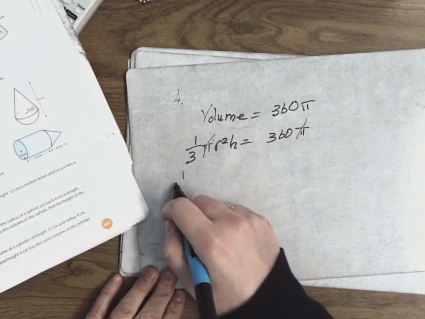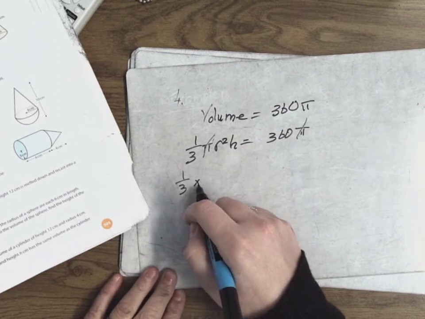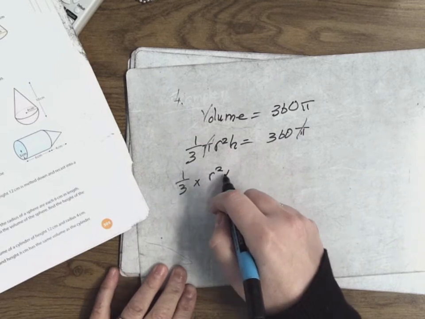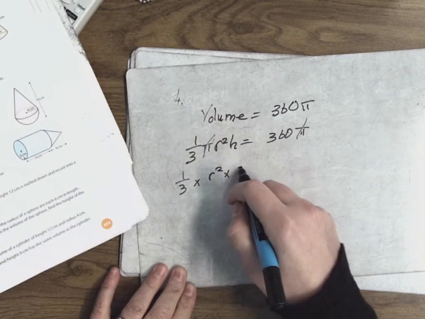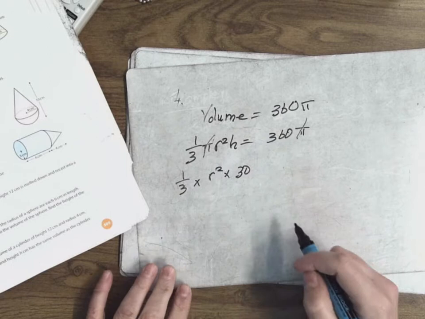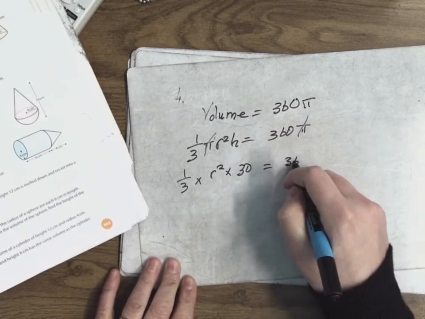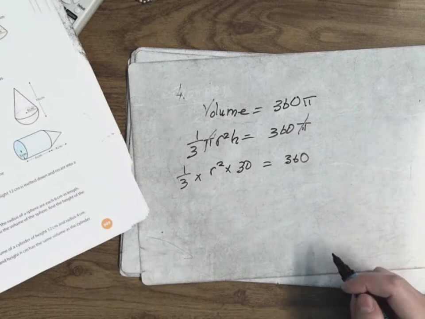So this is 1/3 multiplied by the radius squared. They didn't tell me what the radius is, but they did tell me that the height was 30. So I'm filling in that. Equals 360. Okay, multiply the numbers you have.